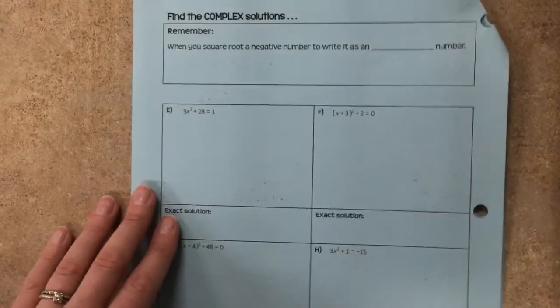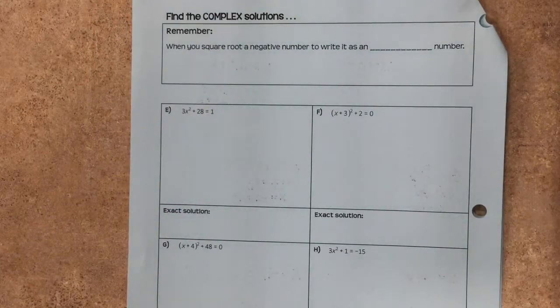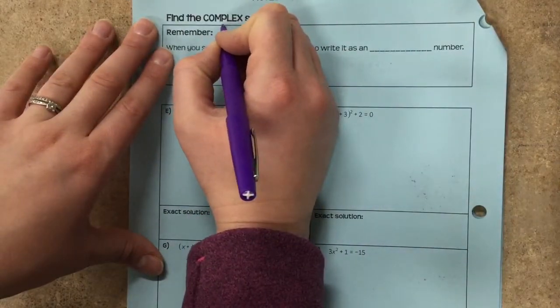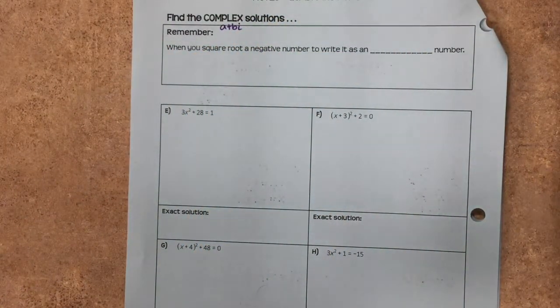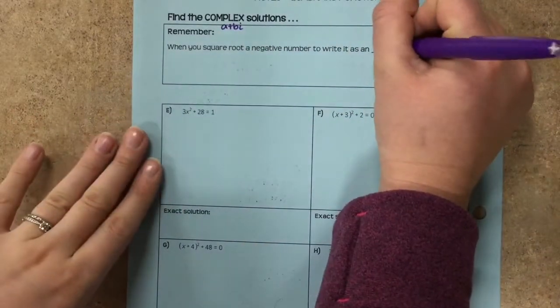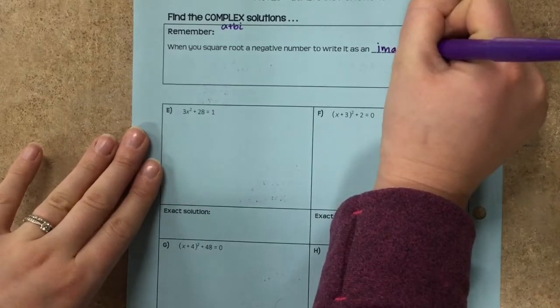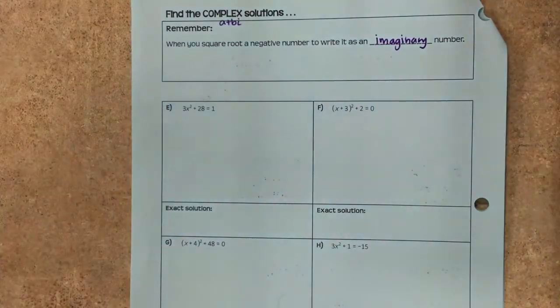On this page, I'm going to have some complex solutions. So that means they could either be real, just imaginary, or a mixture of both, right? Remember our complex numbers are in the form a plus bi? So when you square root a negative number, remember to write it as an imaginary number. So in this case, we're going to have some i's involved.